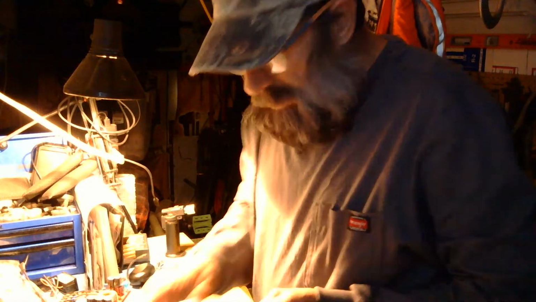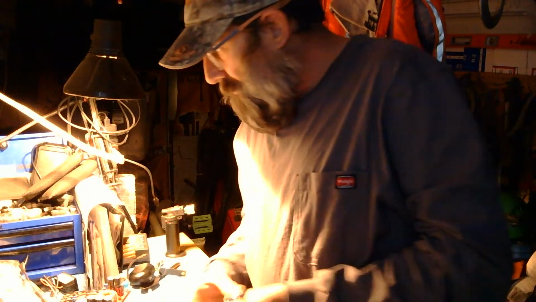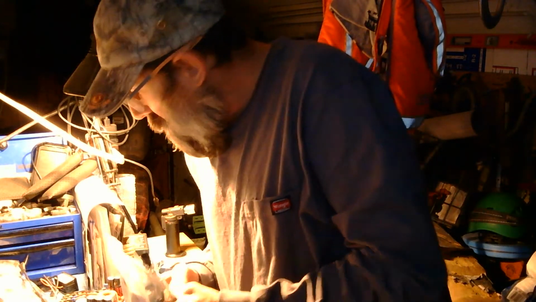Got 3 of these amp voltage meters I got to hook up to the bus. I got all kinds of electronics here that I have yet to hook up to what I need to. We'll get there.